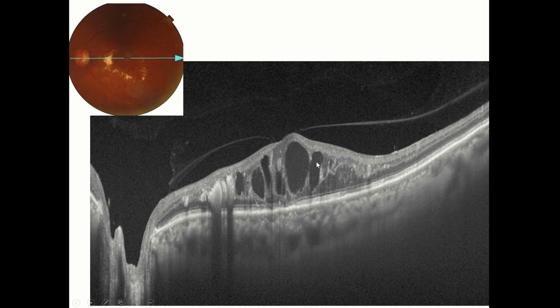and there are large cystic spaces in the foveal region, especially as the Henle's layer is there. And then on the outer side, on the nasal side, you've got these large hyperreflective areas producing casting shadows. These are the dense hard exudates which you see over here. Then you've got small hard exudate present more on the temporal side.